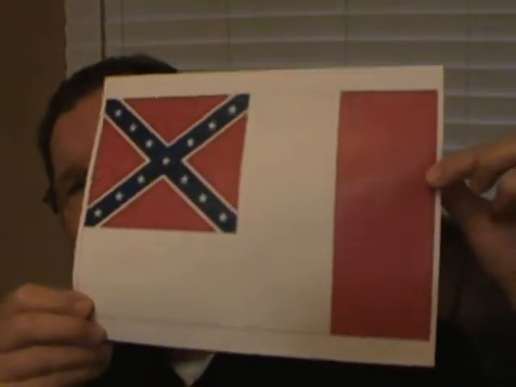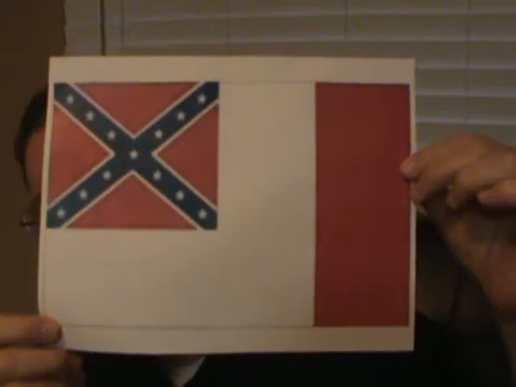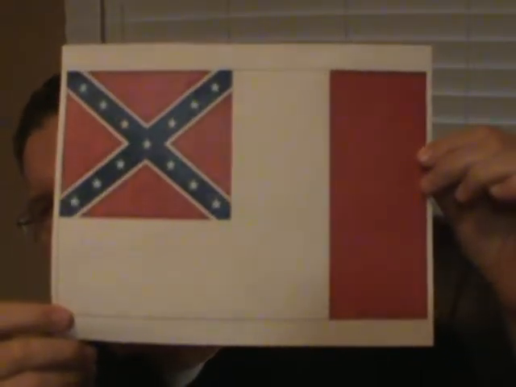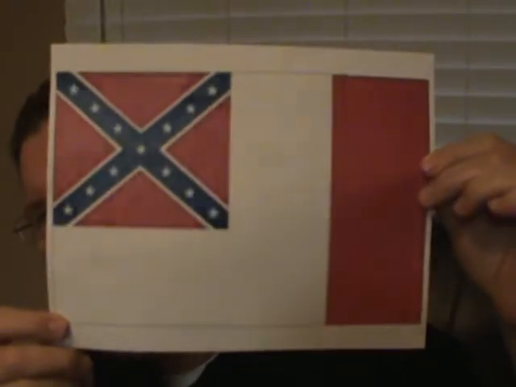Okay, whatever. In 1865, months or even maybe weeks before the war ended, the Confederate Congress modified the Confederate flag, and it looks like this. This is the Confederate flag. If you want to say the Confederate flag, then you need to be talking about this flag.